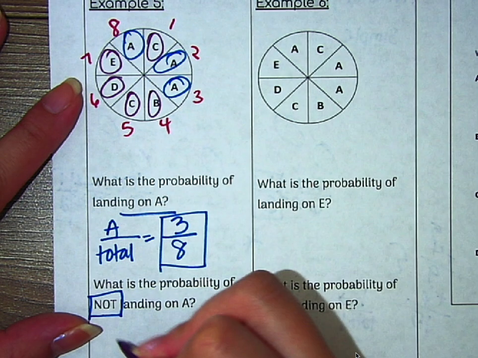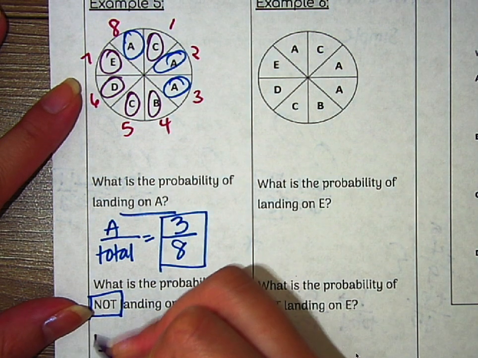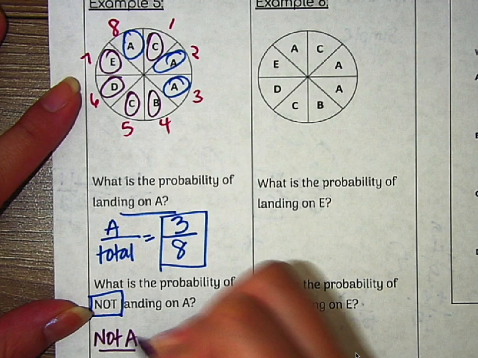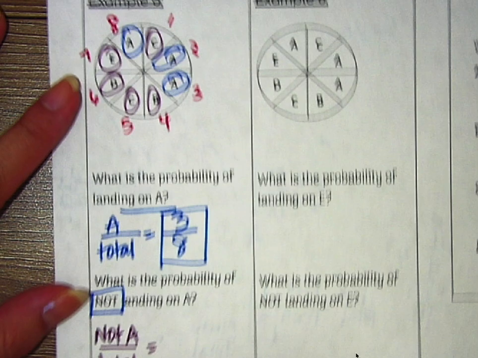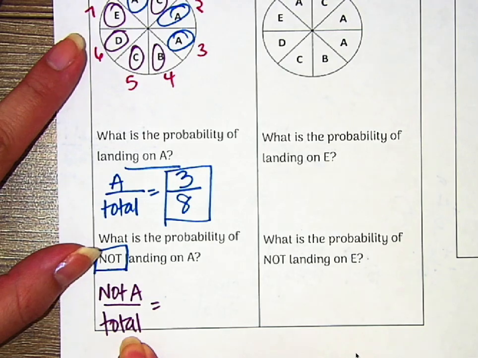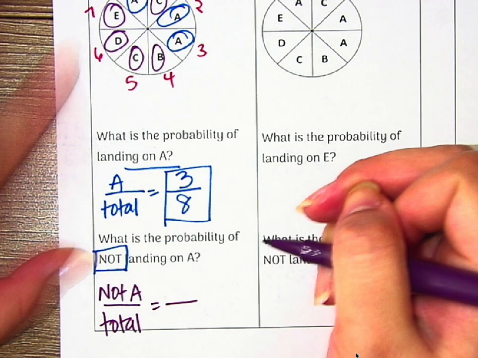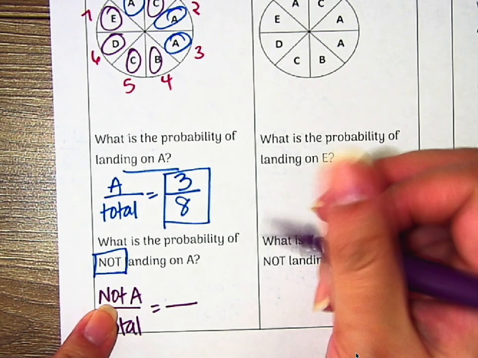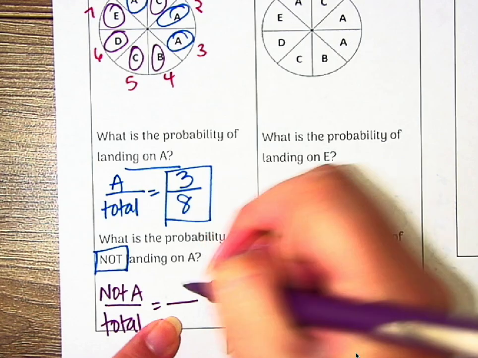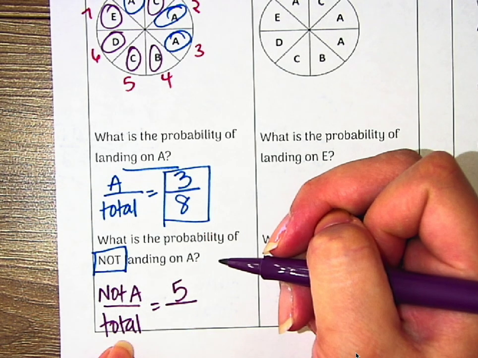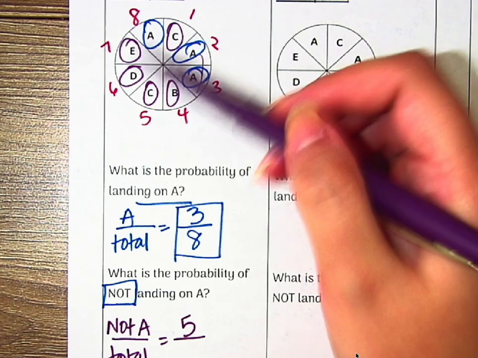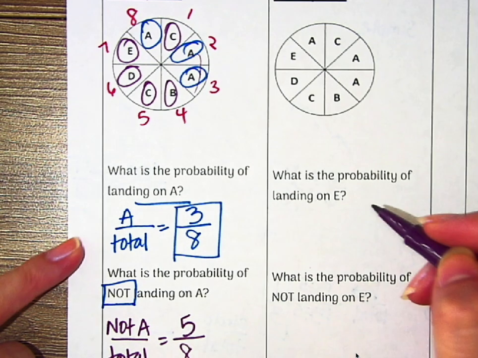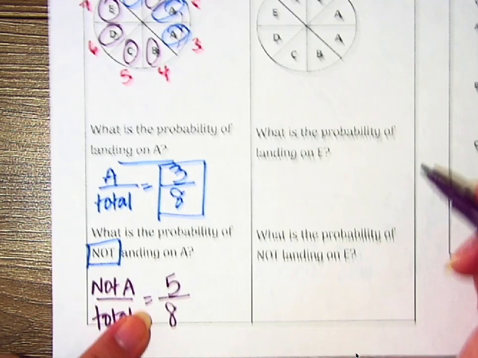Okay, so I'm going to set up my fraction. I'm going to put not A on top, and I'm going to put total on bottom. Bottom is always total. Okay, I'm going to write my fraction. So I said there were 5 that were not A, so I'm going to put 5 on top. And my total is still the same. It's just how many sections there are. There were 8 sections. Okay, I'm going to see if I can simplify that.